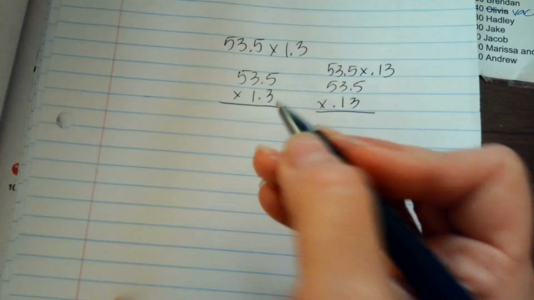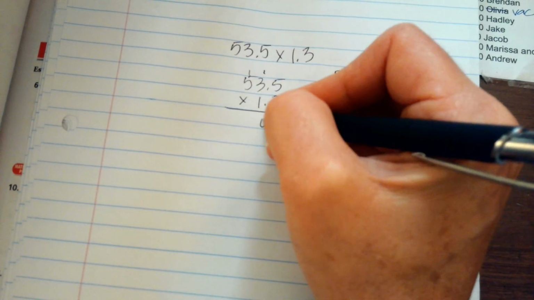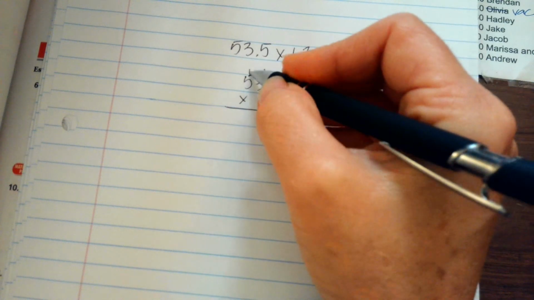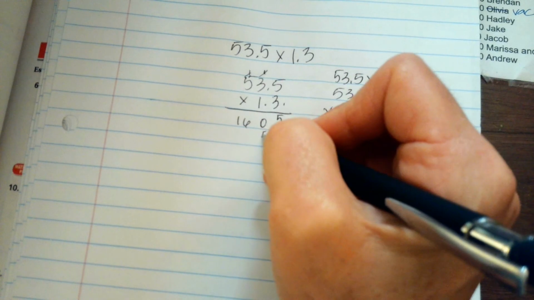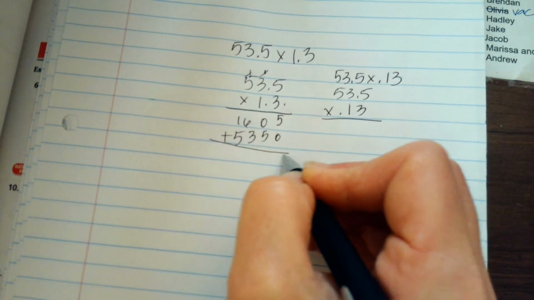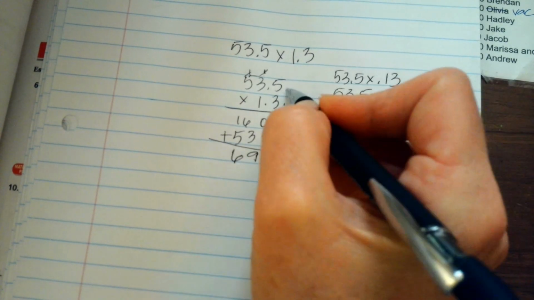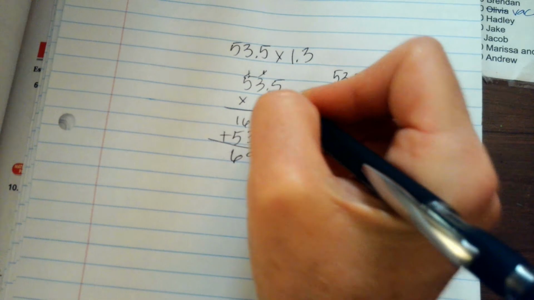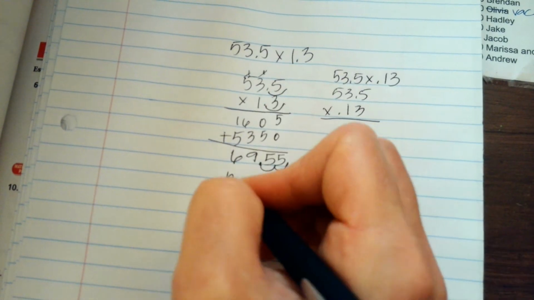Okay, so we're going to take our original problem. 5 times 3 is 15. 3 times 3 is 9, plus 1 is 10. Put the 0, cross these out. 5, 3, and 5. We add those together: 5, 5, 9, and 6. And then we figure out how many decimals we go in. 1, 2. 1, 2. So it's 69.55.